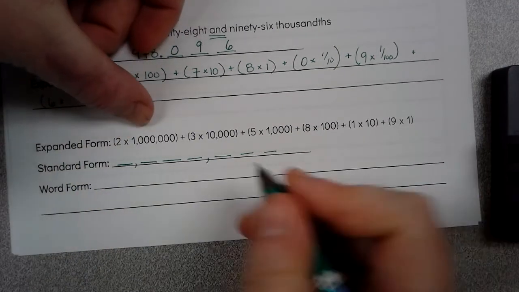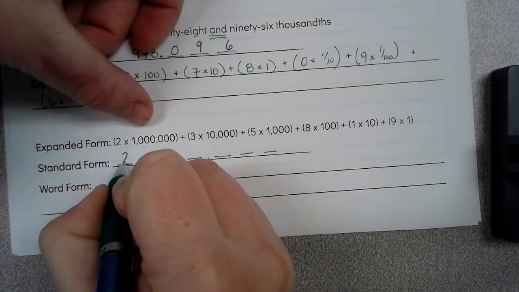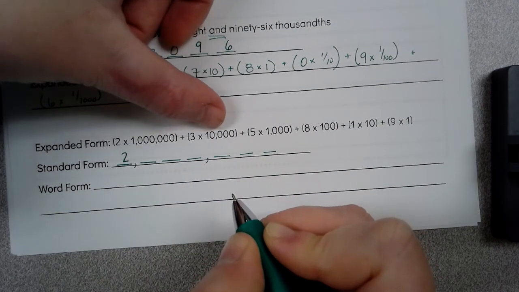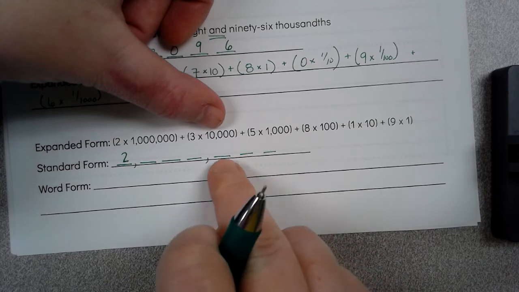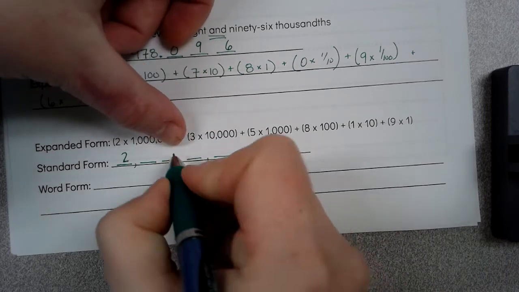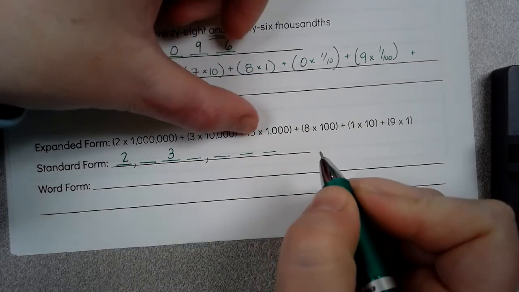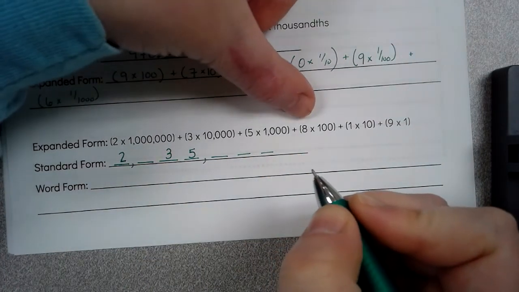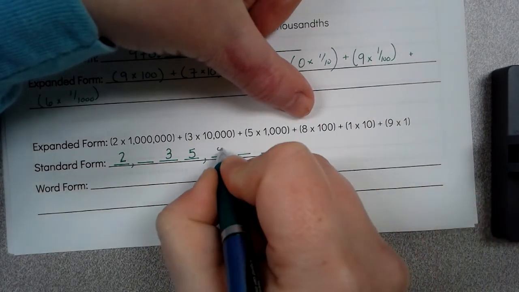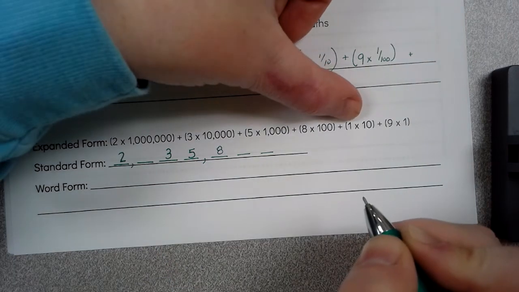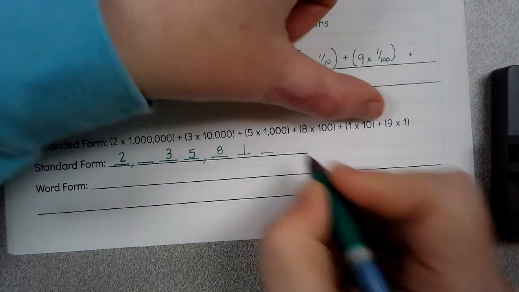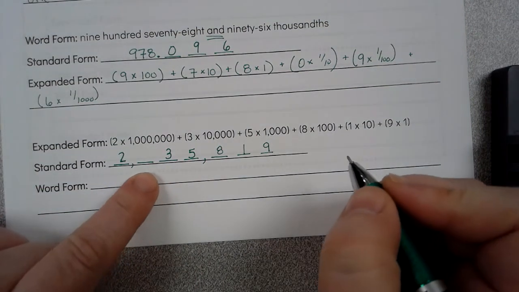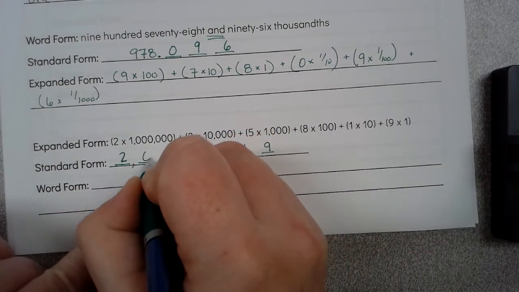So the 2 is in the millions place, so that goes right here. The 3 is in the 10,000s place. So 1, 10, 100, 1,000, 10,000. So the 3 goes right here. 5 in the thousands place. 8 in the hundreds place. 1 in the tens place. And 9 in the ones place. We did not have 100,000ths, so that means we get to do a 0.